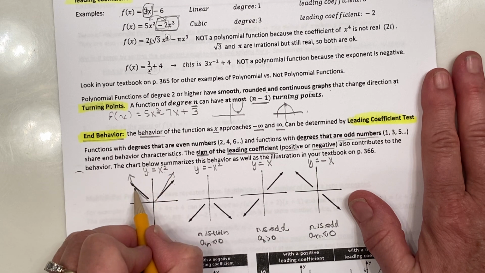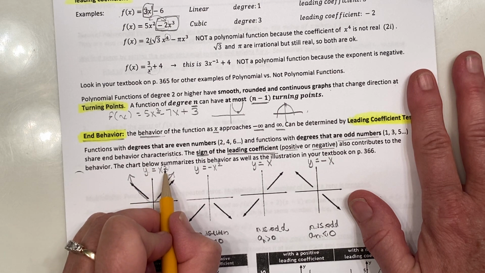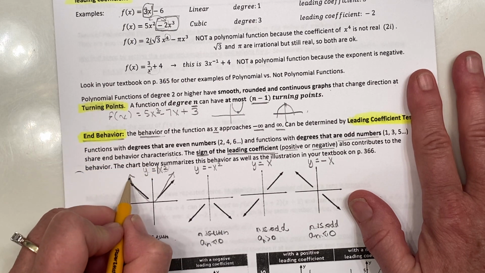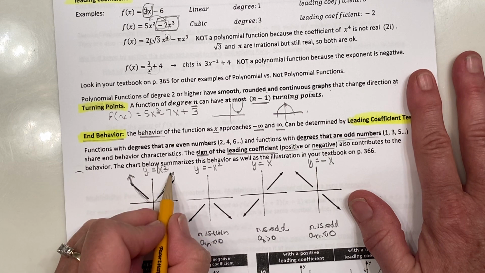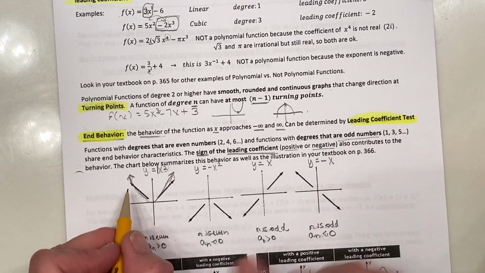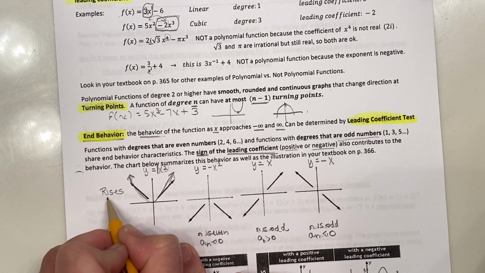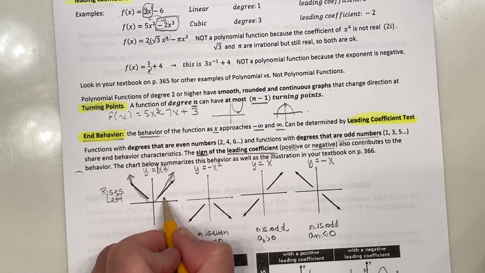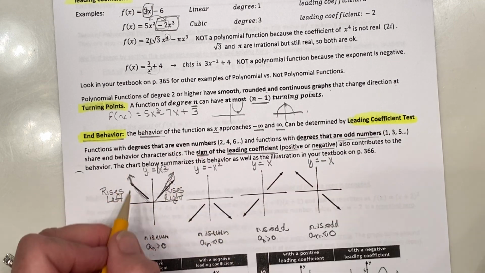Y equals x squared behaves like this. So n is even. If n is even, 2 is even, and a subscript n, which is 1, is positive, then both ends of my graph are going upward, following this pattern here. So how do we describe the end behavior? Over here, we say that this graph is rising on the left. It rises left. Over here, the graph rises right. So both arms are going up, so to speak.